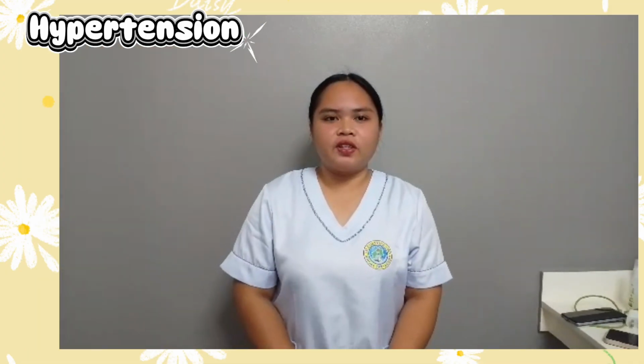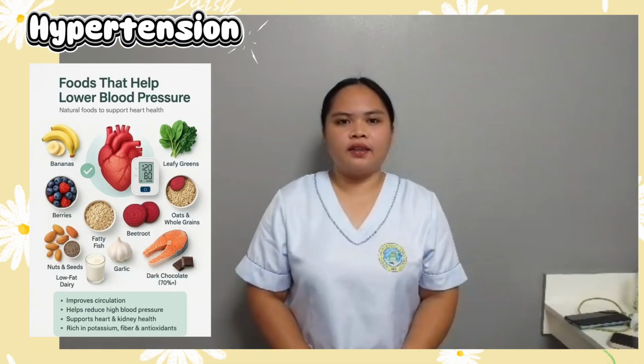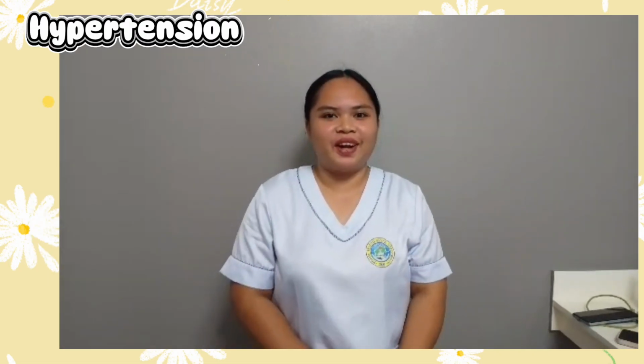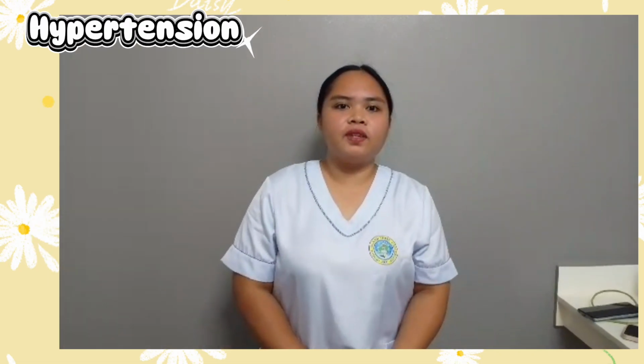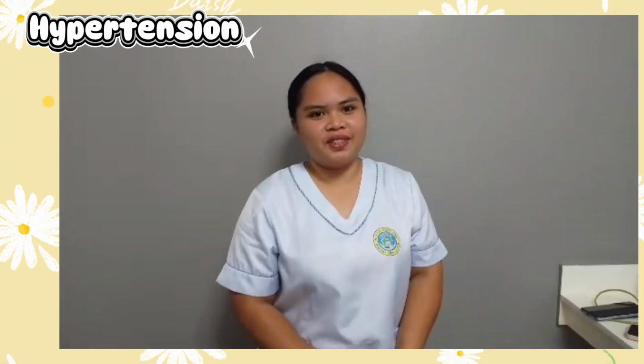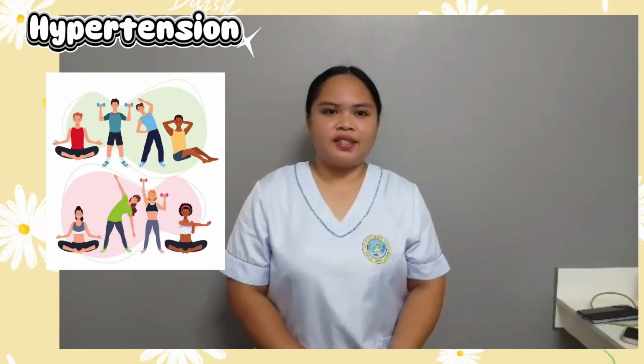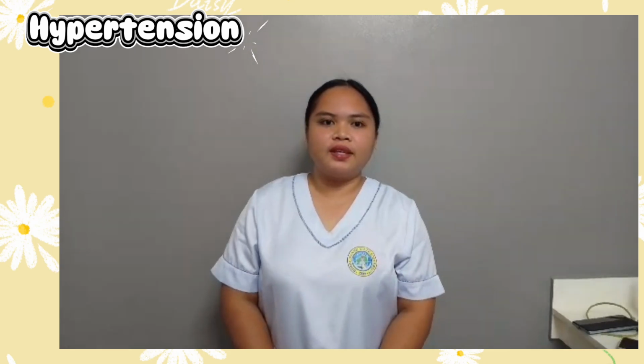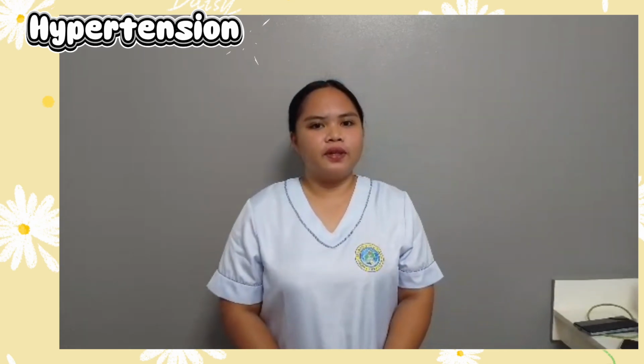Next is the intervention. First is healthy diet. We should reduce salty foods like instant noodles, canned goods, and dried fish. Instead, eat more vegetables, fruits, and fresh foods. Second is exercise. Regular physical activity like walking for 30 minutes a day can help lower blood pressure.